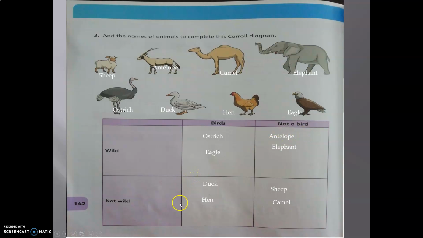Now, go to the second row. Not wild, but birds: duck and hen. You can raise them on a farm. Also, not a bird and not wild, like the sheep and the camel. They are animals that you can find on the farm.